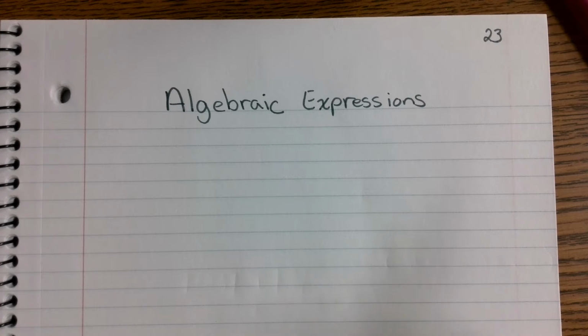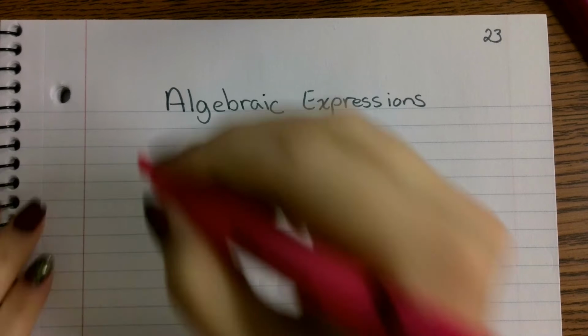Okay? Now, starting off with something simple, an algebraic expression. The word algebra entails an unknown value that we call a variable. So when we talk about algebra, we're talking about numbers and letters, variable values that are unknown.